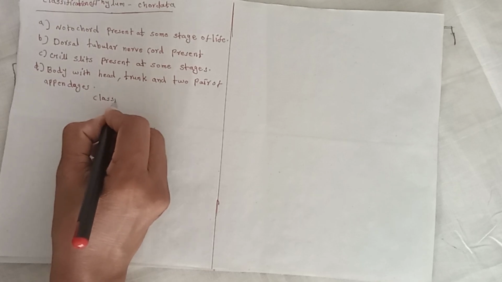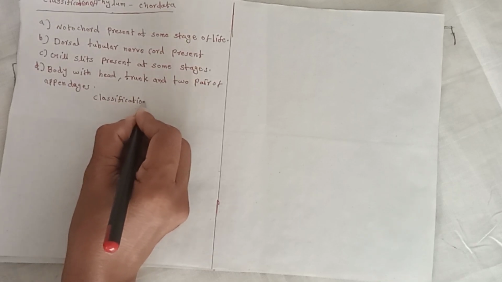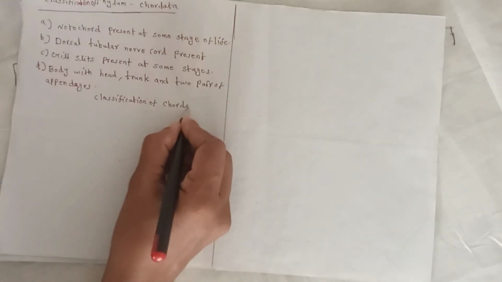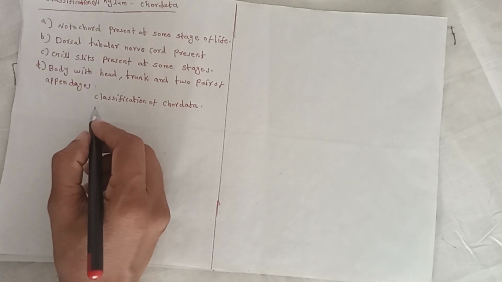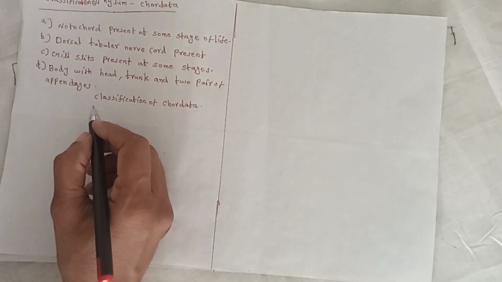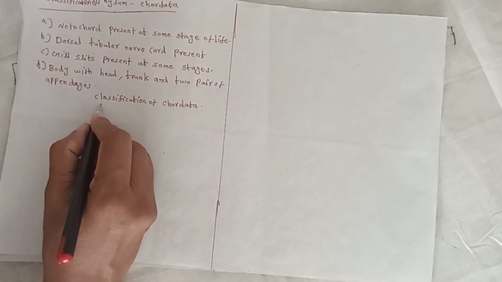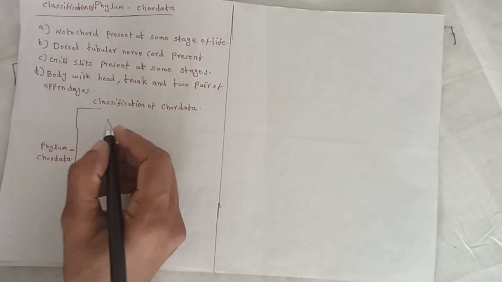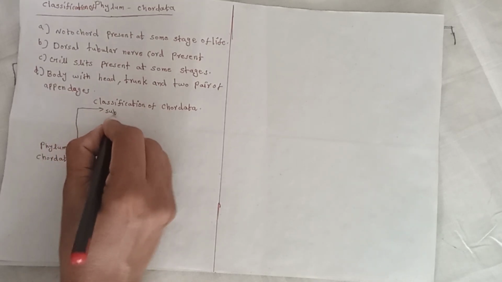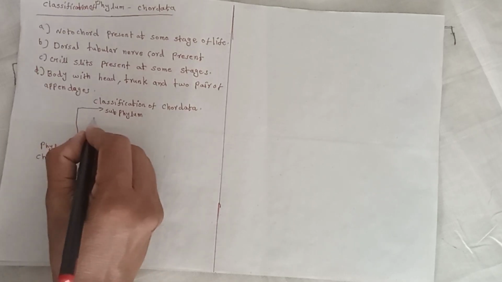Next, classification of Chordata. In phylum Chordata, there are mainly three subphyla: subphylum Urochordata, subphylum Cephalochordata and subphylum Vertebrata. Phylum Chordata is differentiated into subphylum Urochordata.